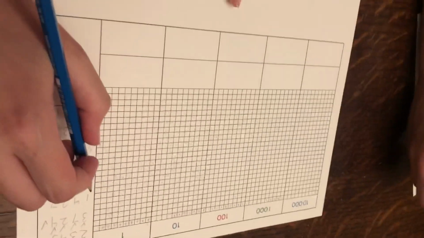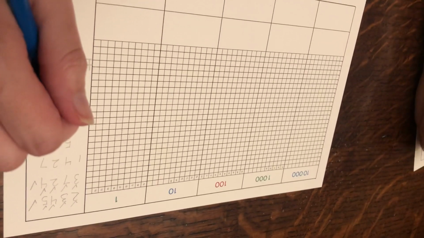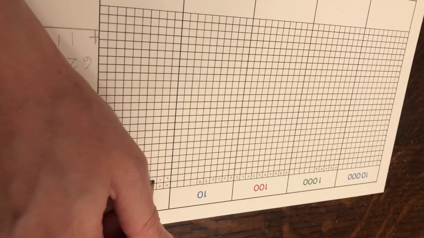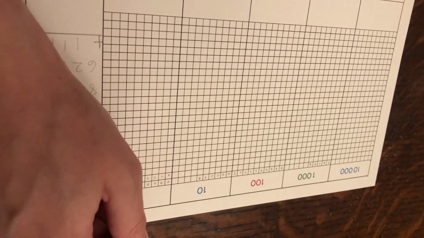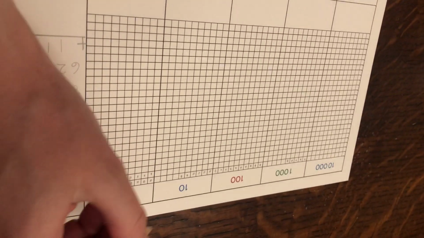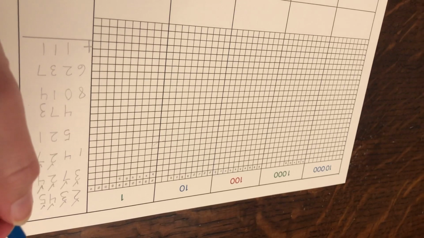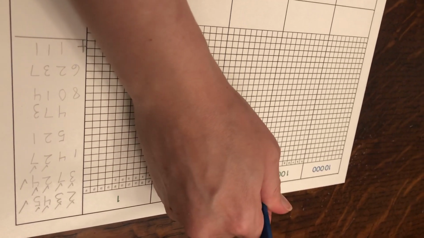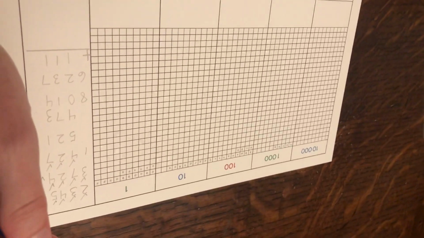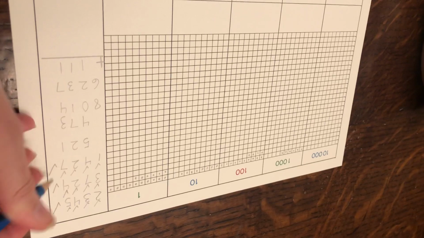Let's go to the next number. Can you read that with me, please? 1,427. How many units do I have? 7. 1 unit, 2 units, 3 units, 4 units, 5 units, 6 units, 7 units. How many tens do I have? 2 tens. 1 ten, 2 tens. How many hundreds? 4 hundreds. 100, 200, 300, 400. How many thousands? 1. 1,000. Okay, I'm done recording that whole number, so I can check it off.